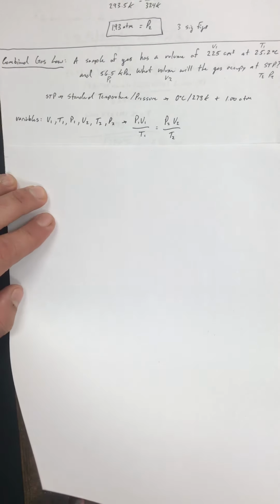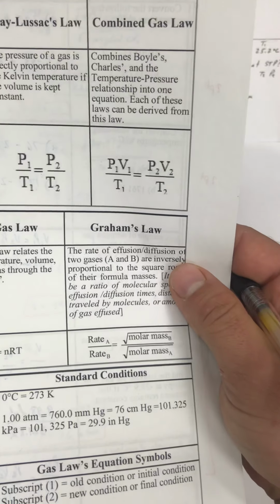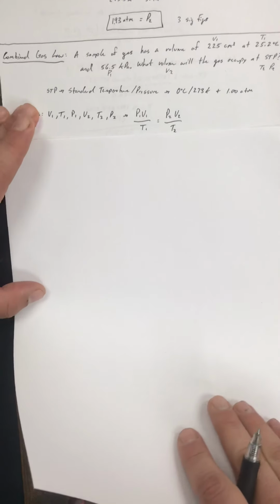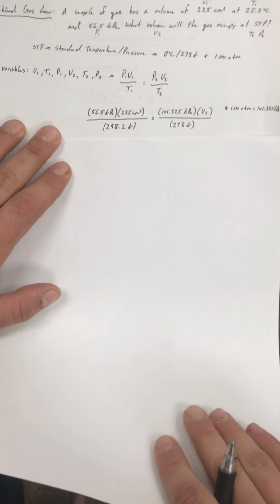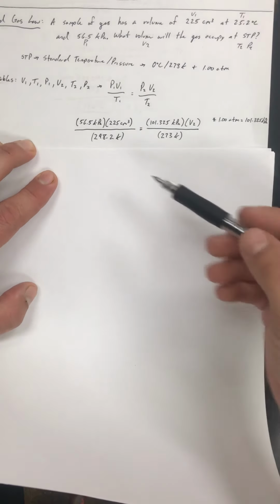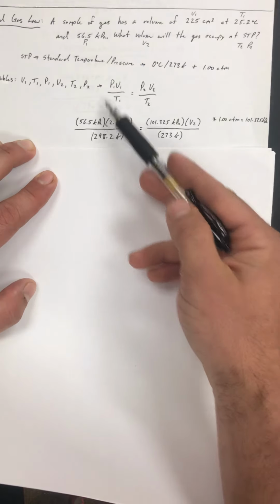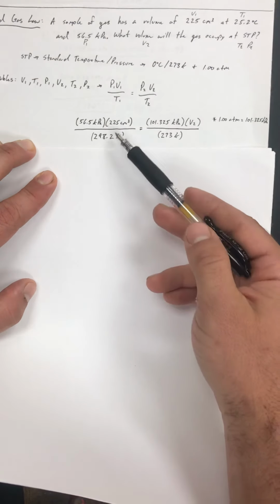With all of our variables, we have 2 pressures, 2 volumes, 2 temperatures, and that would tell you that you are going to be using the combined gas law. Now all you have to do is plug all of those values in there. So our first pressure is 56.5 kPa.